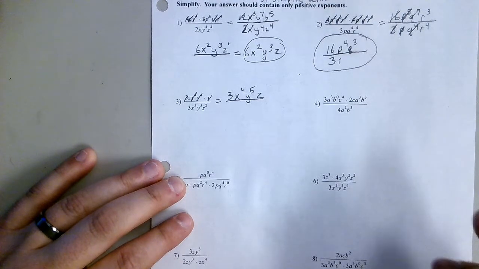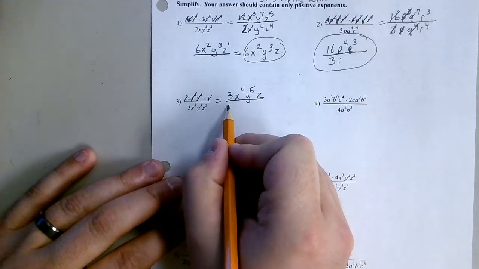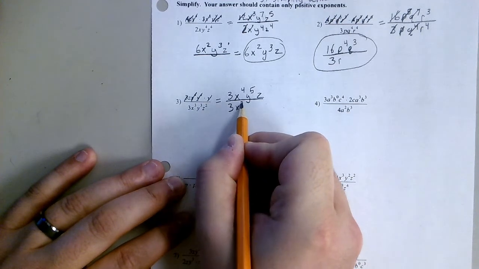Alright, so there's the top. Now let's go to the bottom. 3 x to the 3rd, y to the 3rd, z squared. That's it. There's nothing we can do with it.